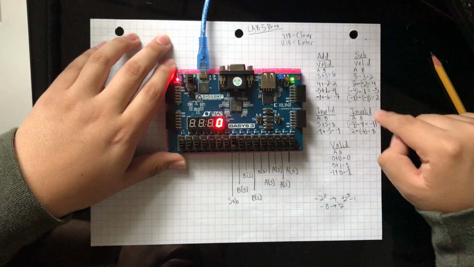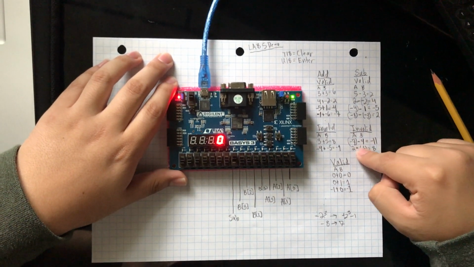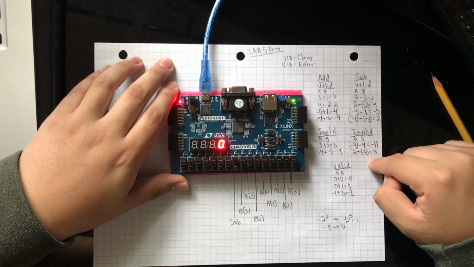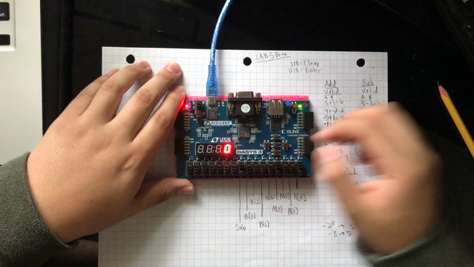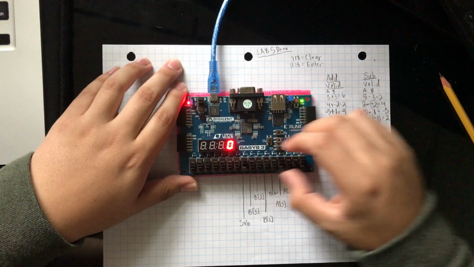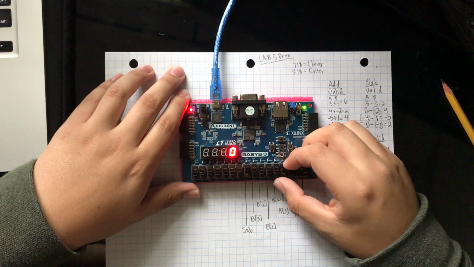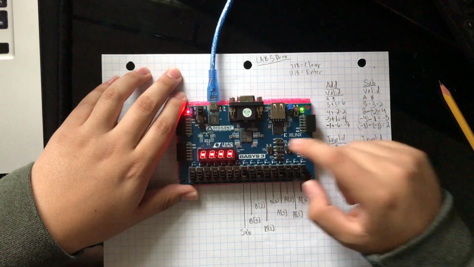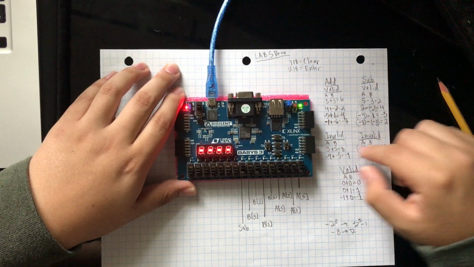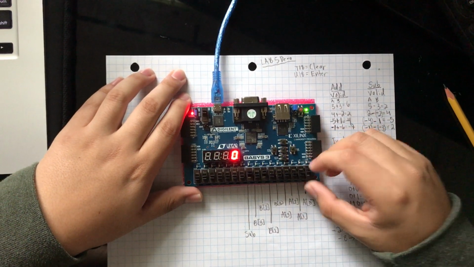Alright, let's do the invalid test cases now. So negative 7 minus 4. So that's just going to be 1, 1. And then negative 4. Just minus 4. So let's just do 4. So negative 7 minus 4. There's a blank screen because it's negative 11. So turn that off.